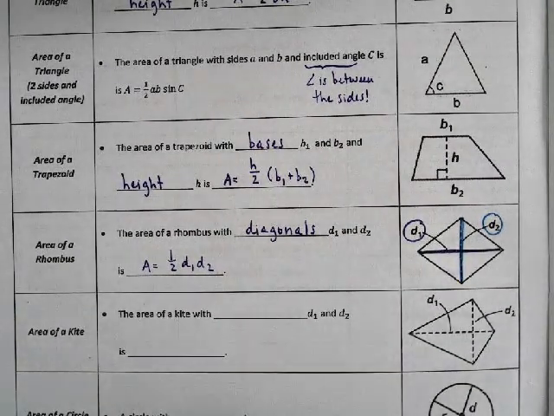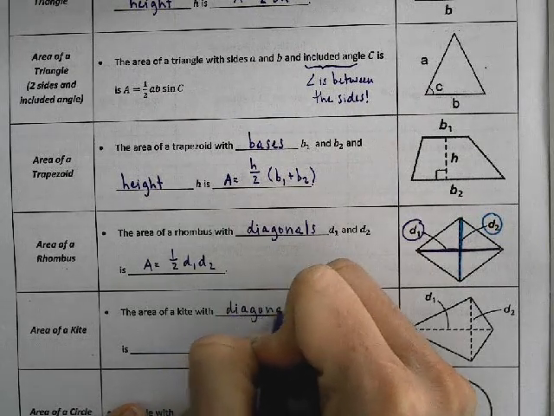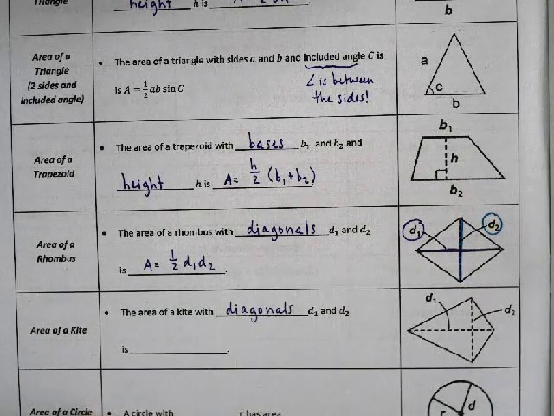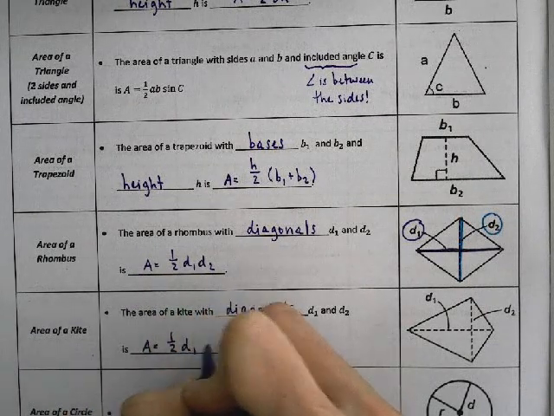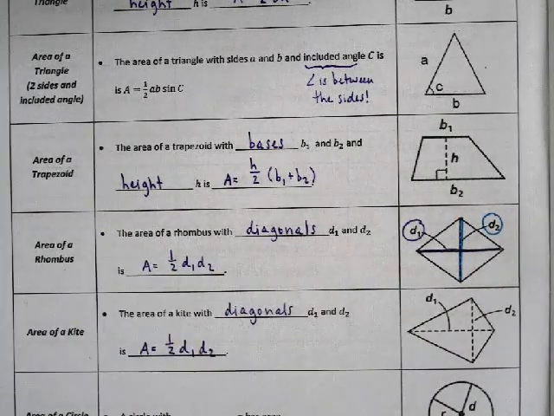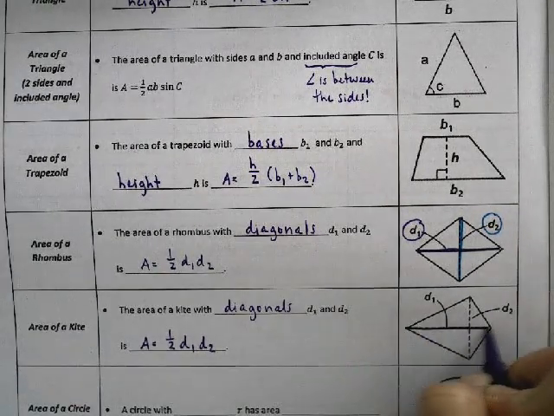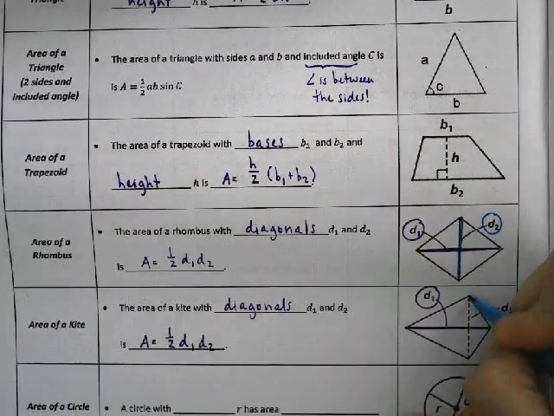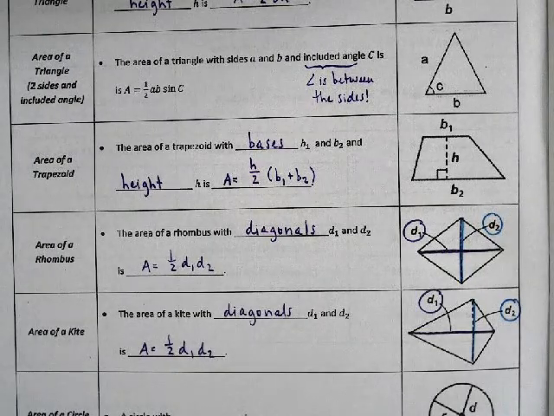Okay, next, area of a kite. This also depends on the diagonals. So with diagonals D1 and D2, and we actually have the same formula here. So area equals 1/2 D1 D2. And again, that refers to the whole diagonal. The whole diagonal D1 times the whole diagonal D2, and we divide that product by 2.